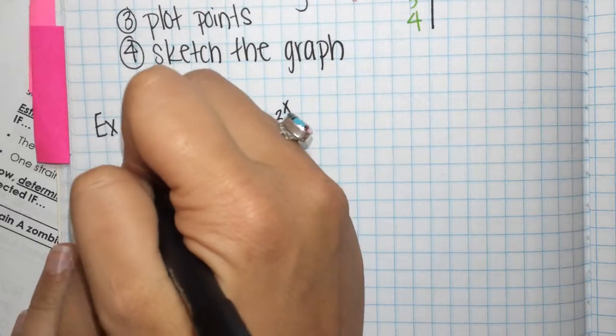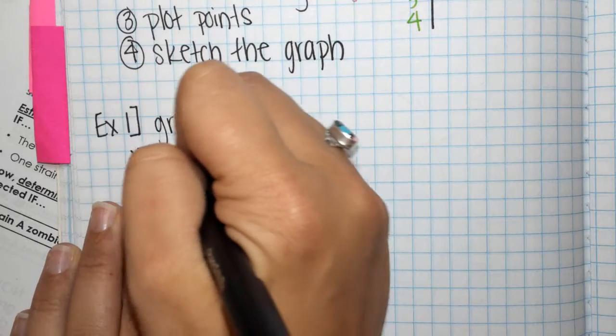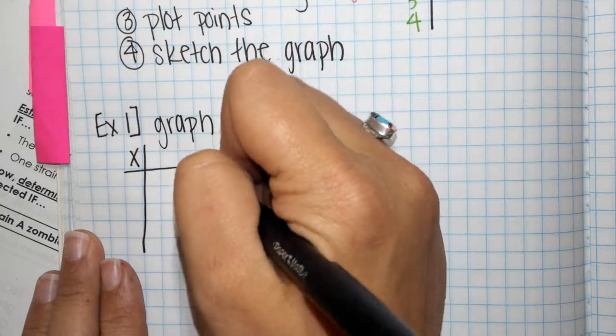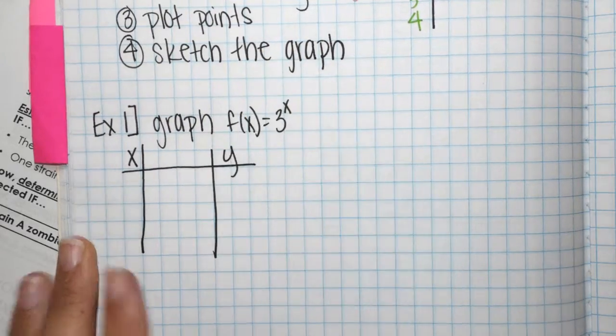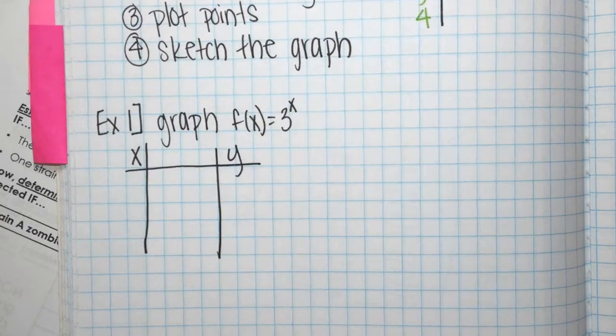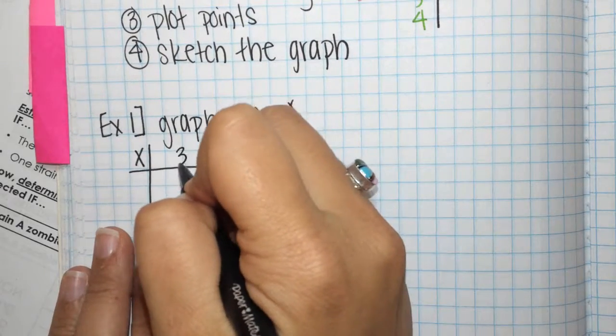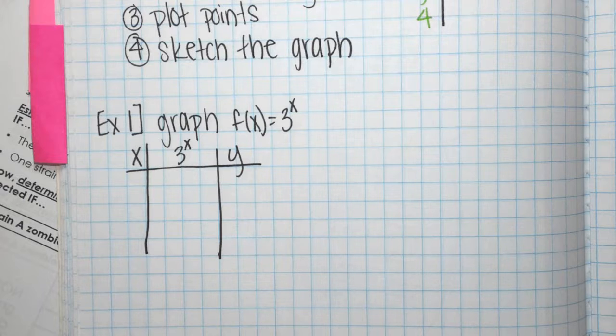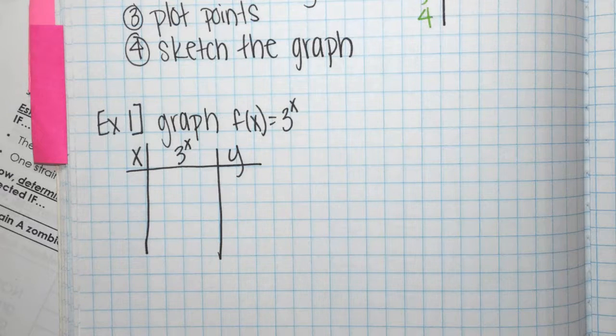Now, what I want us to do is create a table that looks like this. We have x, and then we have y over here. And right here in the middle, we're going to show what we plug in. We're going to actually show our work on this. So I would always pick small x values.